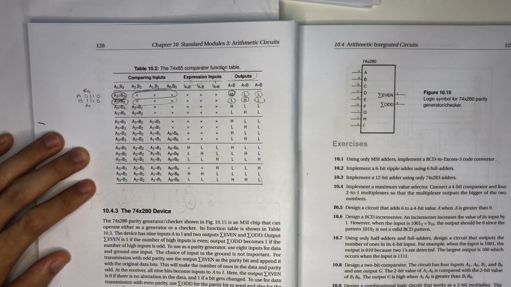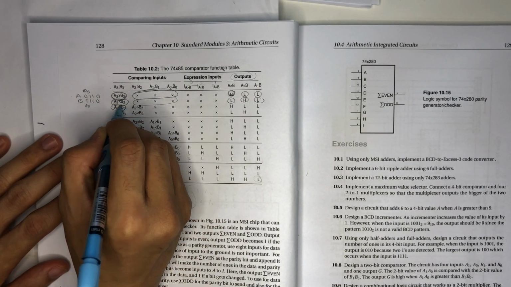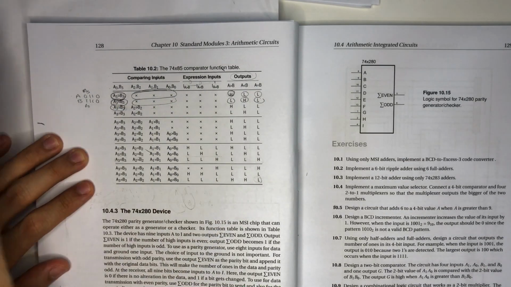Next, what if we have A3 and B3 having the same number?